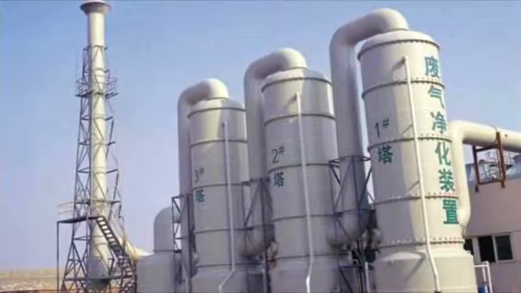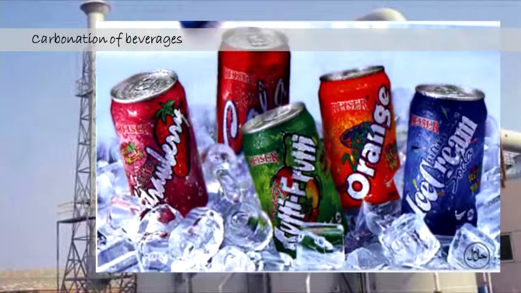Another example of gas absorption is in the carbonation of beverages. Carbon dioxide under pressure is dissolved in the liquid beverages, so that when the pressure is subsequently released on opening the container, effervescence occurs.